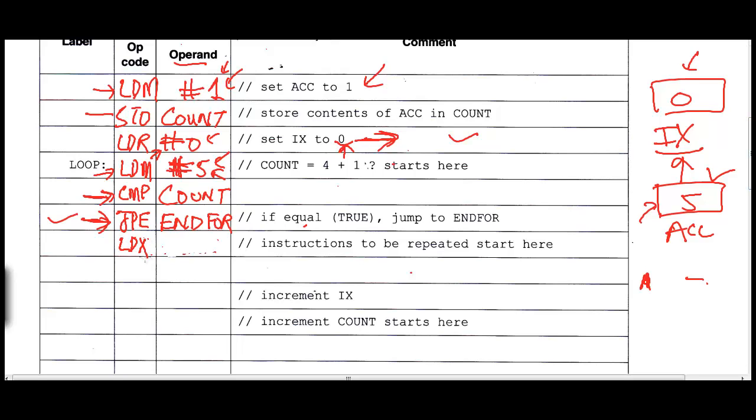Whenever we use arrays, we use indexed addressing, and the index value has been set to 0. So the address that is going to be calculated in this case, I'm going to write LDX chars. So this is my operand. The address in the index register is calculated by adding the operand value, which in this case is a label, and this label is obviously pointing to some memory location.